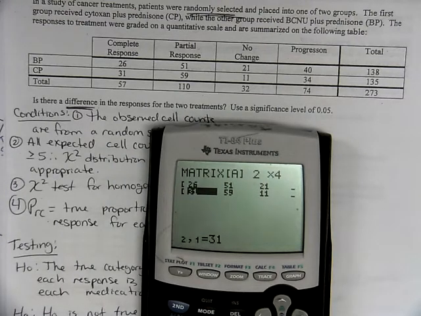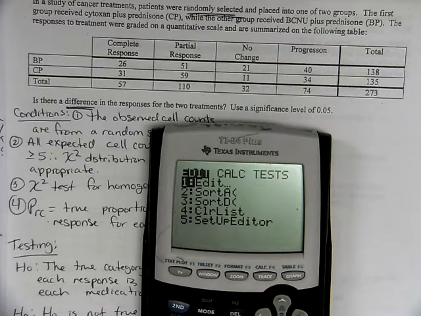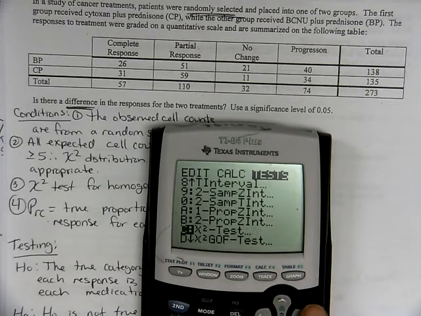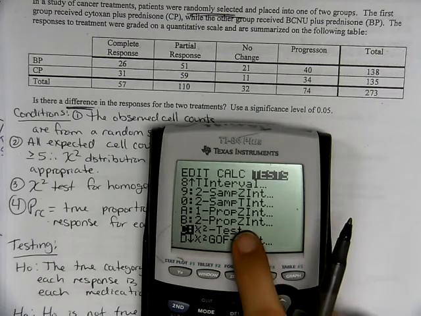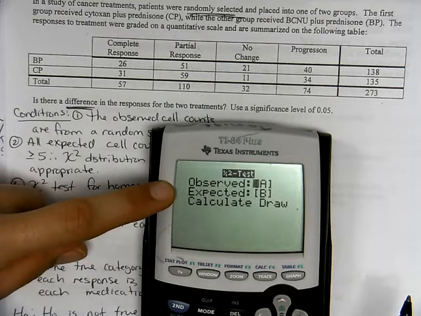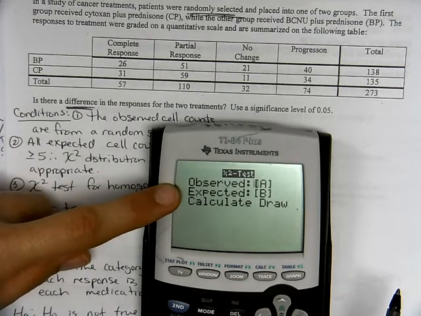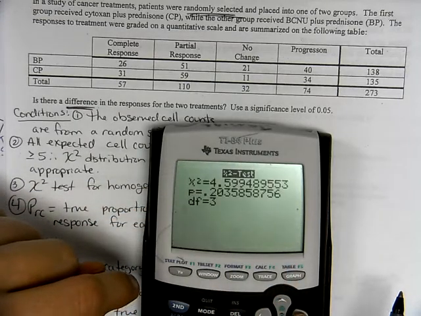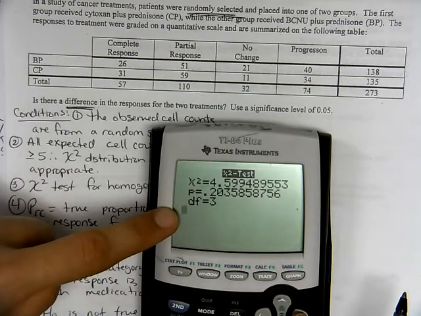Now you're actually going to go through and do the test. So when you go back to stat, go over to test. You want to go all the way down to test C, the chi-squared test. Just a regular chi-square test. And these directions are on the back. See, it'll say observed is now in matrix A. It's going to put the expected cell counts in matrix B for you. So then you can either hit calculate or you can hit draw. So here's your chi-squared, there's your p-value, there's your degrees of freedom.